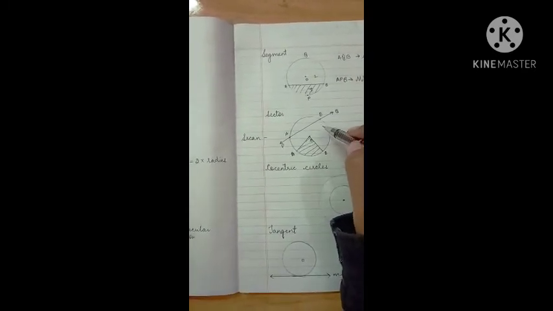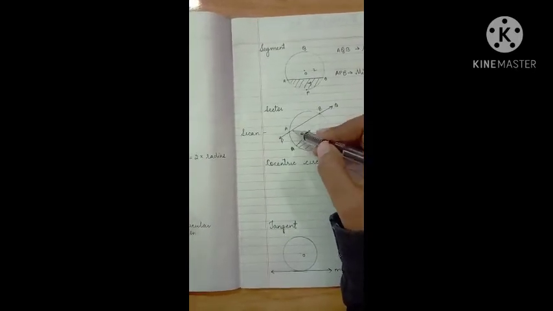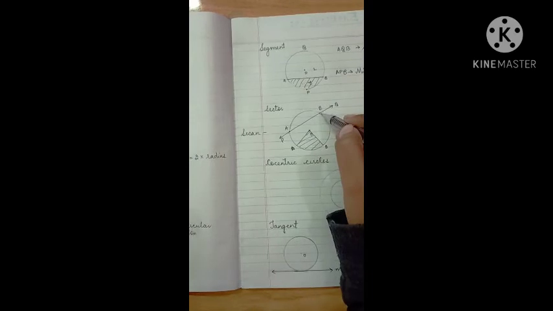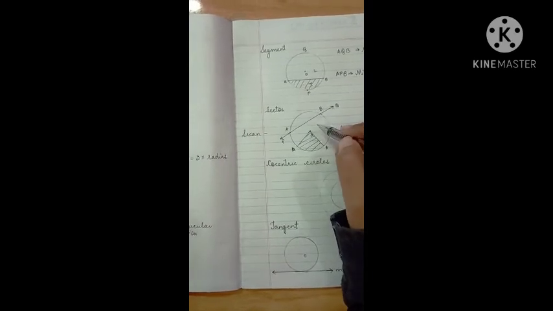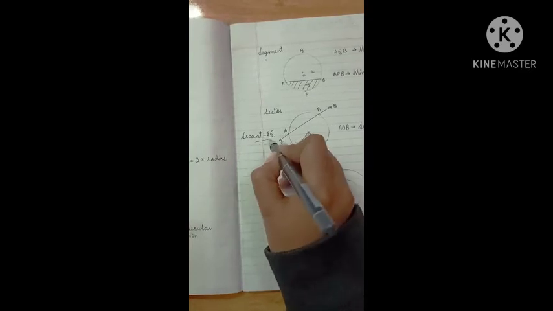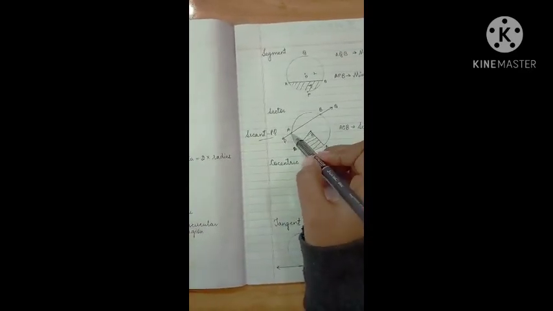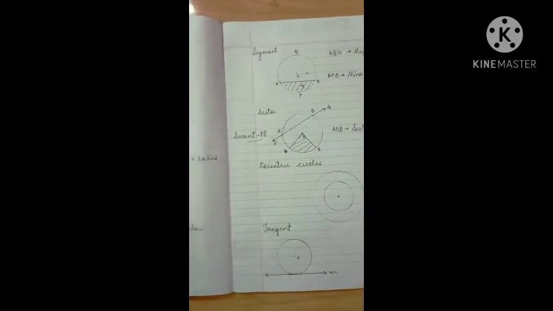A secant is a line which intersects a circle at two distinct points. So PQ is a secant intersecting the circle at A and B.